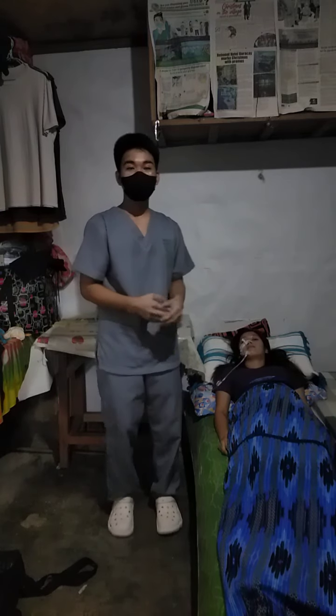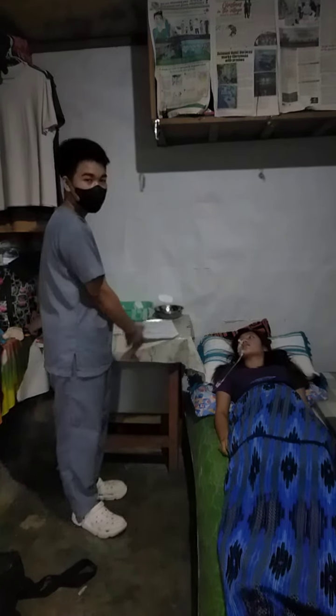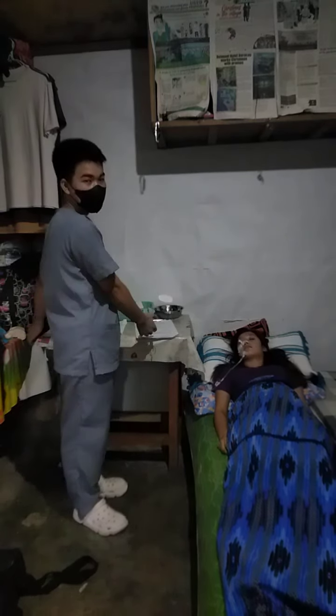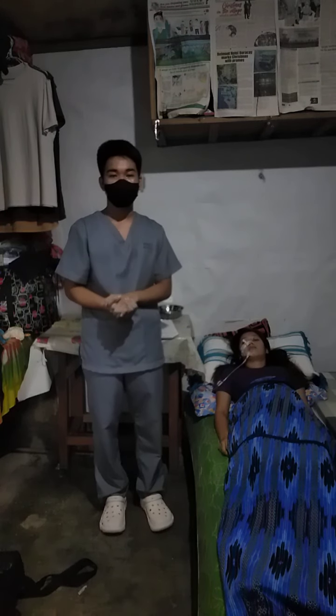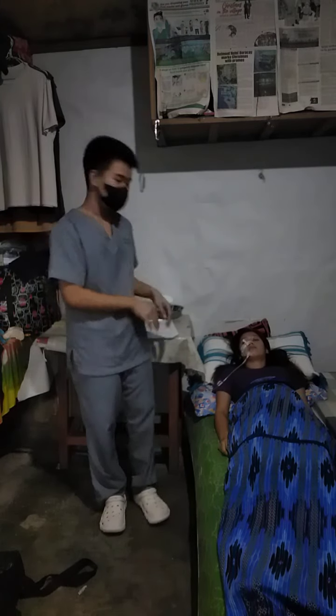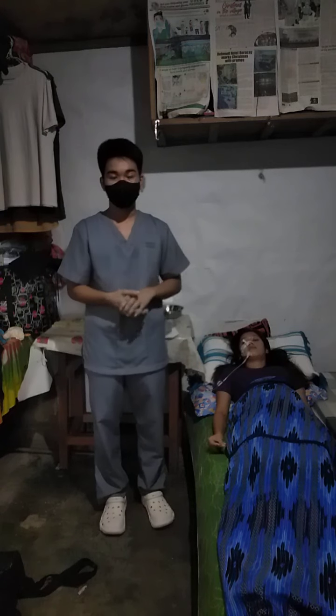Next is to assemble all equipment at the bedside. So, here are the equipment. Hand hygiene, I'm assuming that I already did that. Stand on the client's right side if right-handed and left side if left-handed. So I am right-handed, so I'm standing on the right.